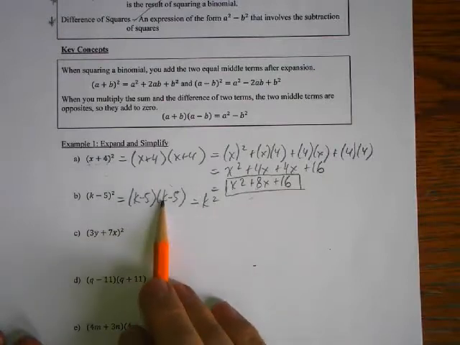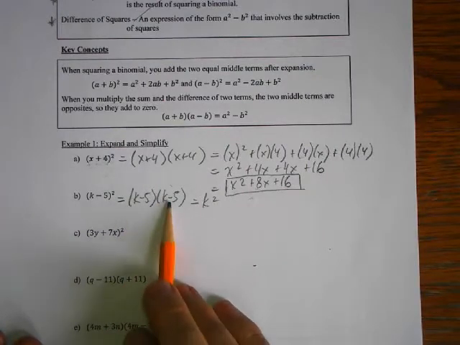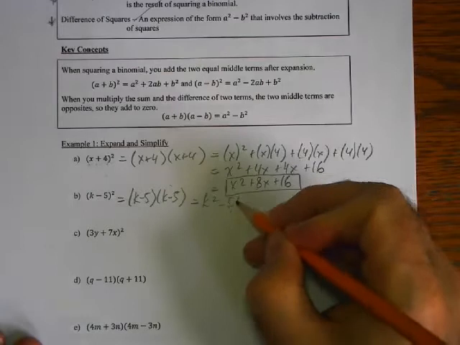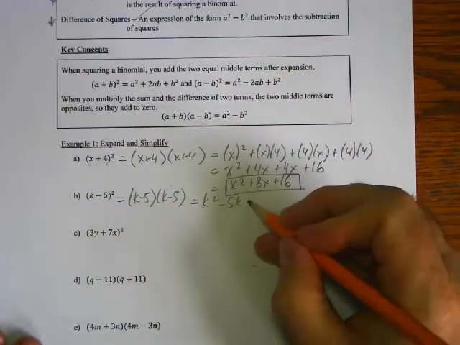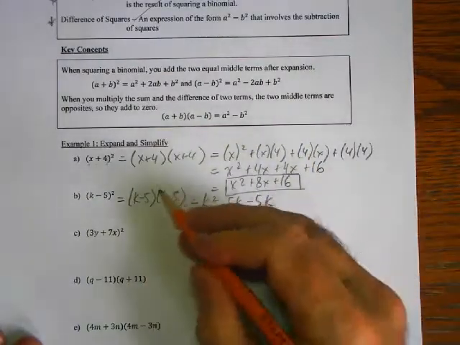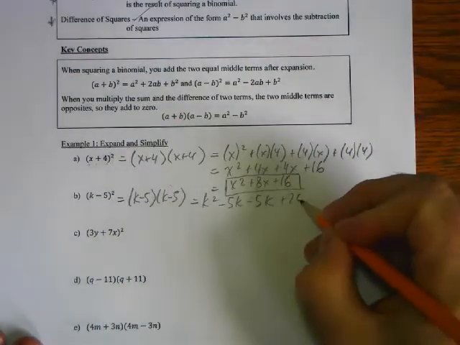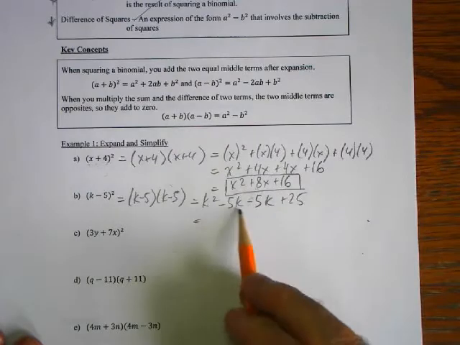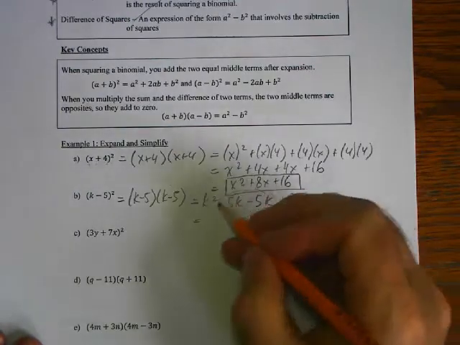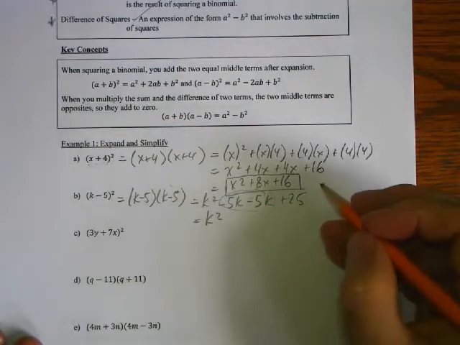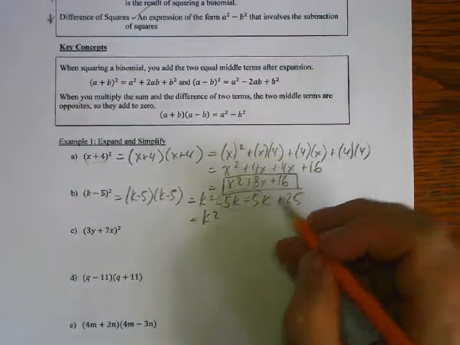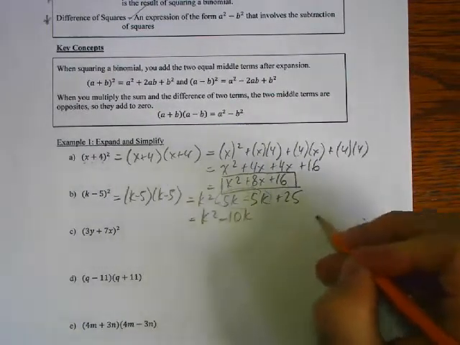Okay, so that's k squared, and then outside is minus 5k, and the inside is also minus 5k, and then the last will be negative 5 times negative 5, which is 25. And if we simplify that, combine the two middle terms, k squared minus 10k plus 25.